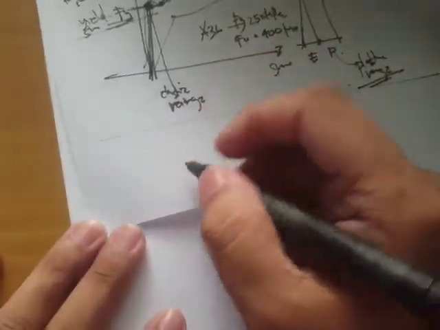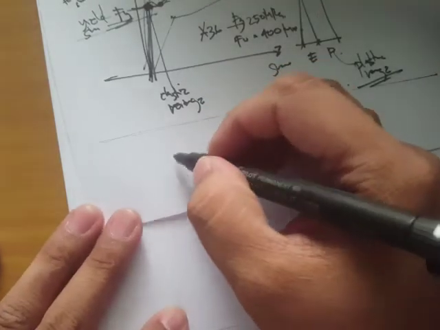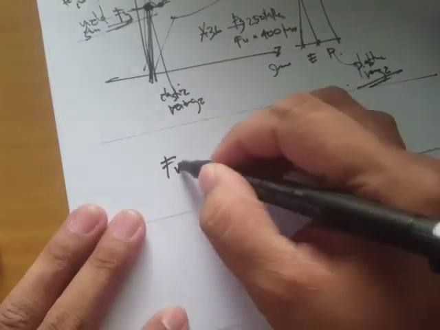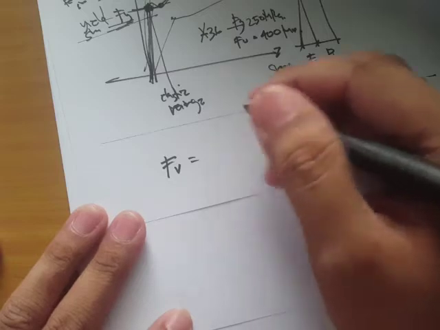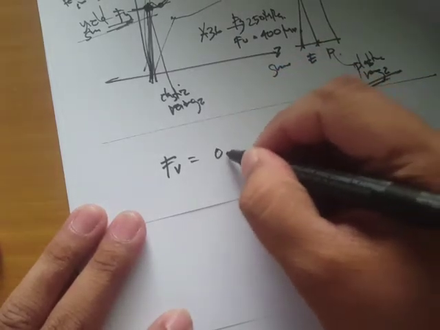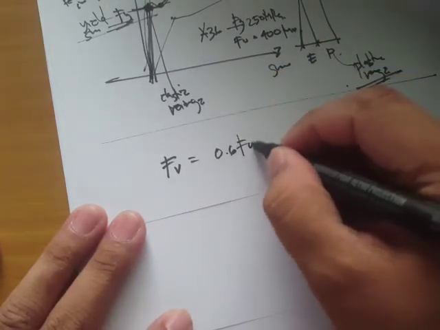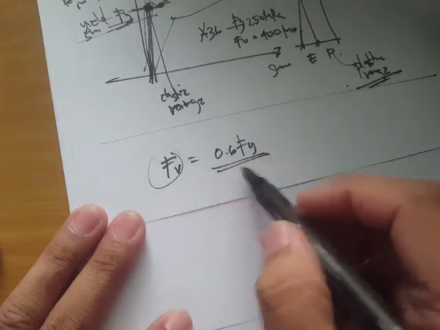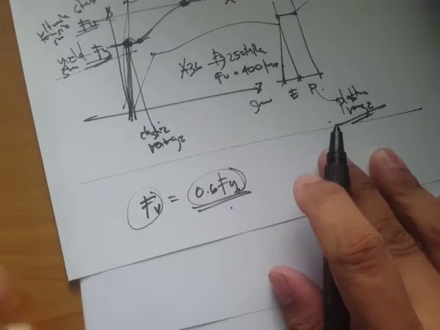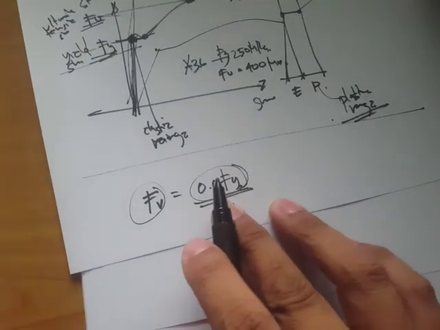Okay, so another one is the shear strength. Let's just say Fv, that's the shear strength of steel. That's taken around 0.6 Fy. So we relate the shear strength in terms of the yield strength in tension, and that's 60%.